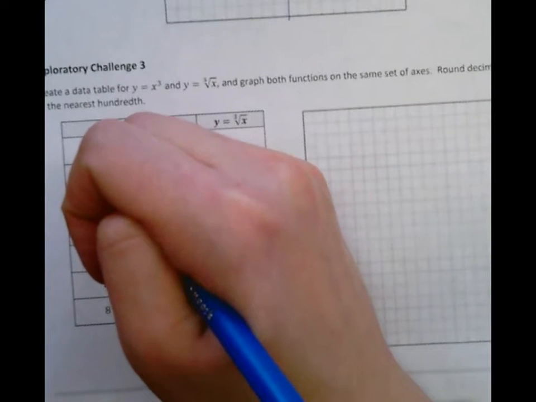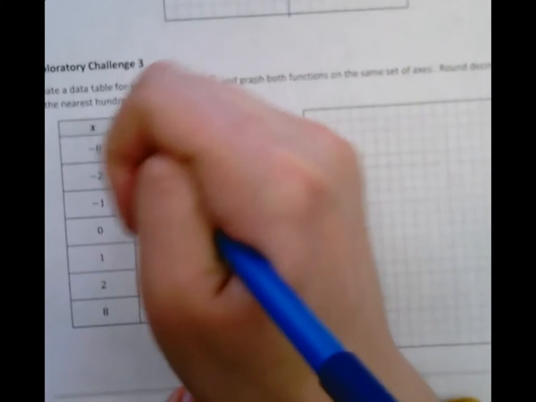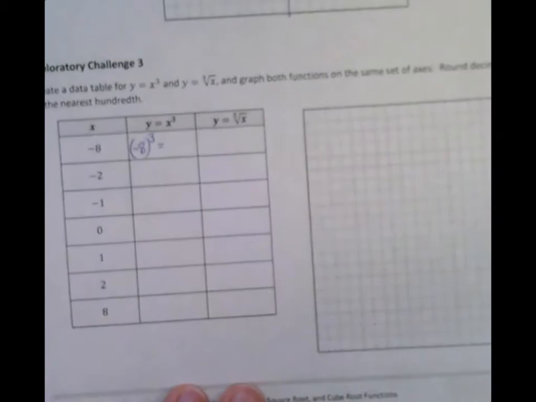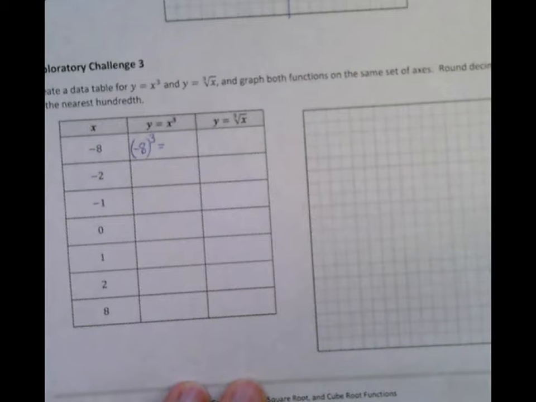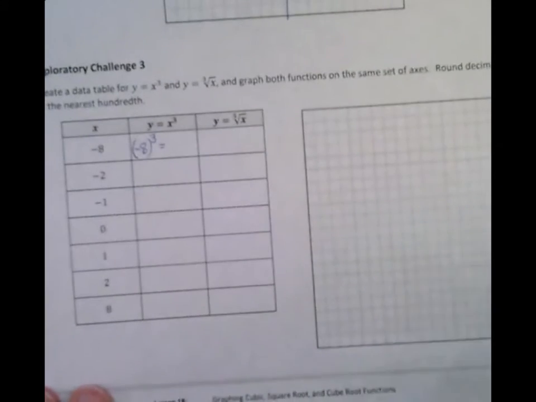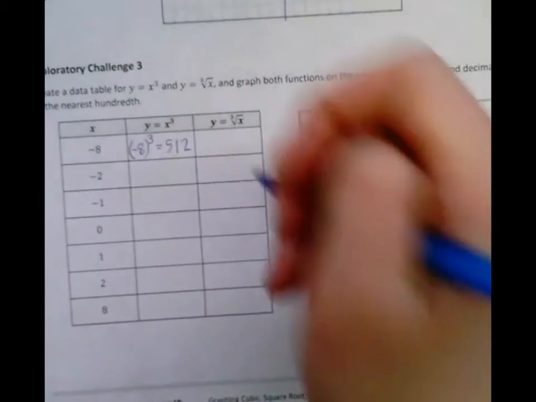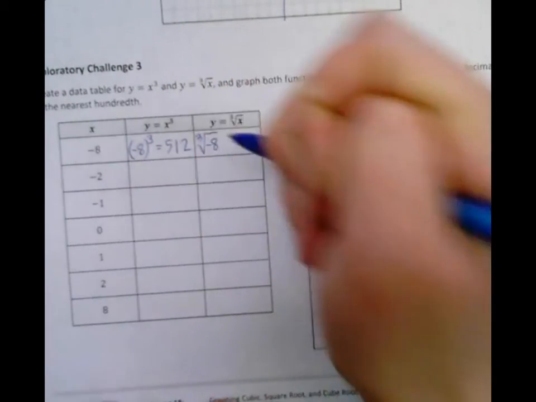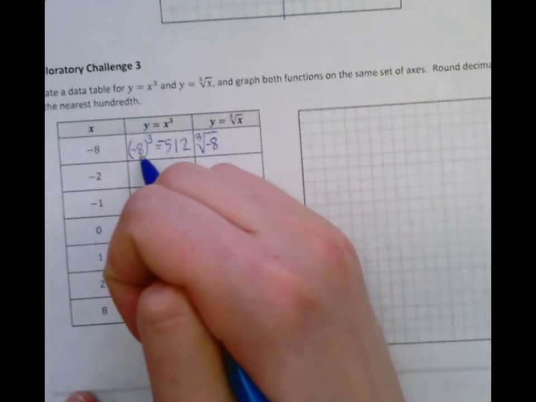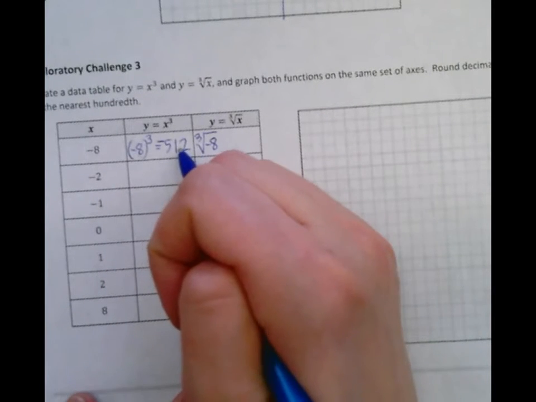So if I'm plugging in -8 to the third power, that's 8 times 8, which is 64, times another 8. Might have to do that on my calculator. So we have 8 raised to the third power, we get 512. Oh, I'm sorry, so this should be -512, because I'm doing -8 times -8, positive 64, times another negative will end up being negative here.